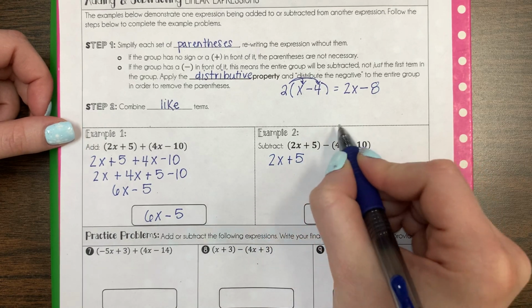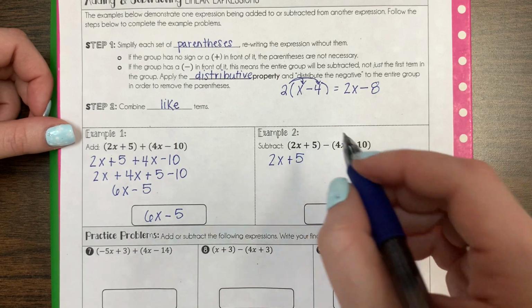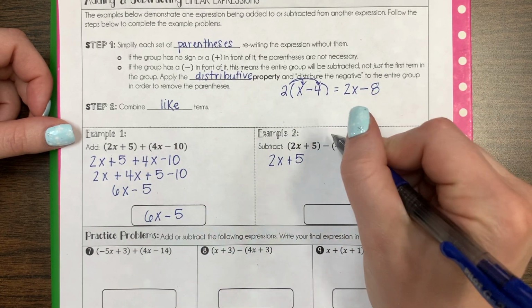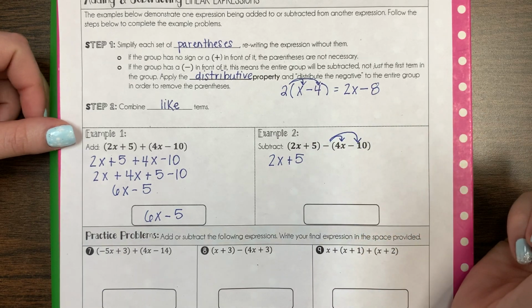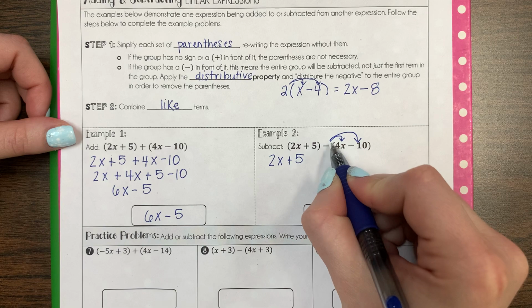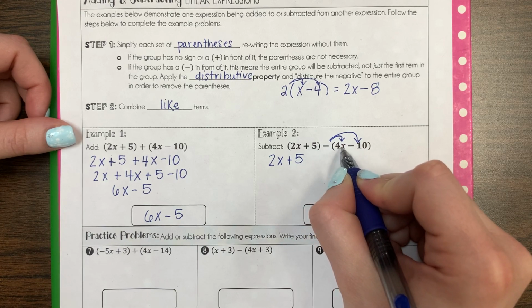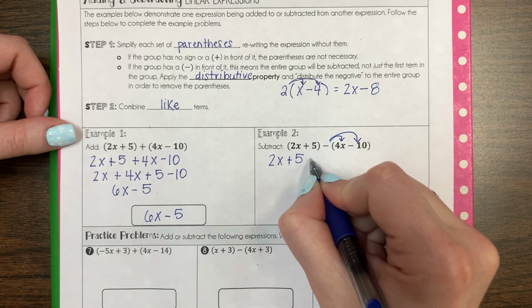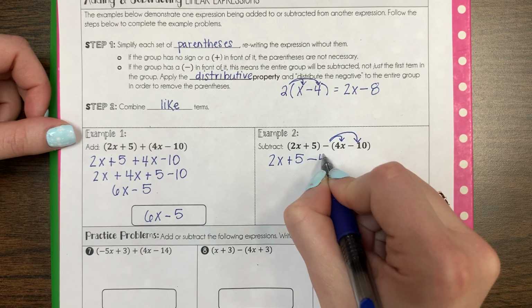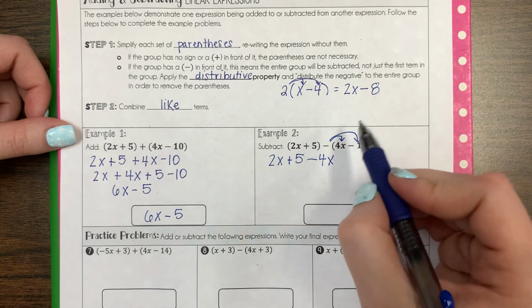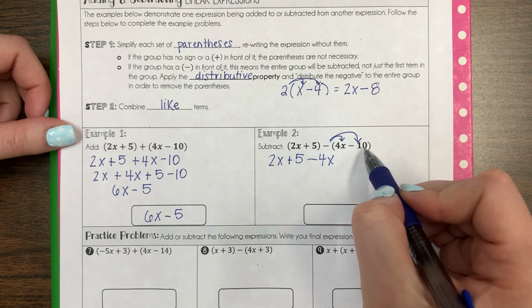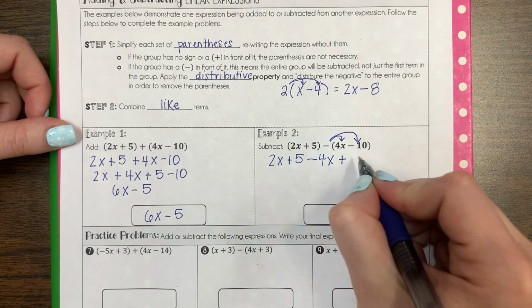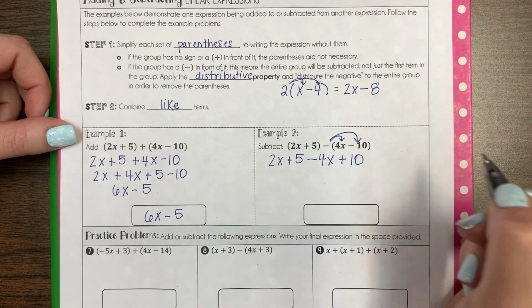Now our second set, we have a subtraction sign in front, so we have to distribute that negative. We're going to distribute it to both terms, not just one. So we have a negative times a positive 4x. Negative times a positive, they're different signs, so that means it has to be a negative. So we have minus 4x. And then we have a negative times a negative 10. A negative times a negative would be a positive since they're the same. So we have plus 10.